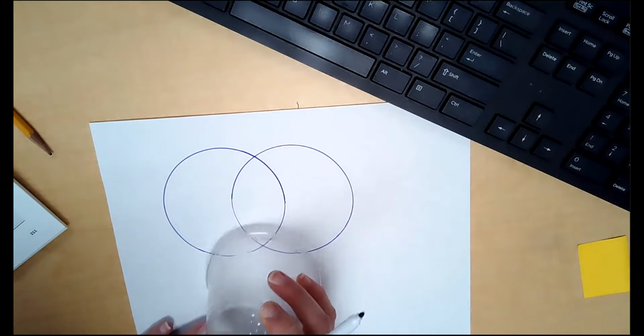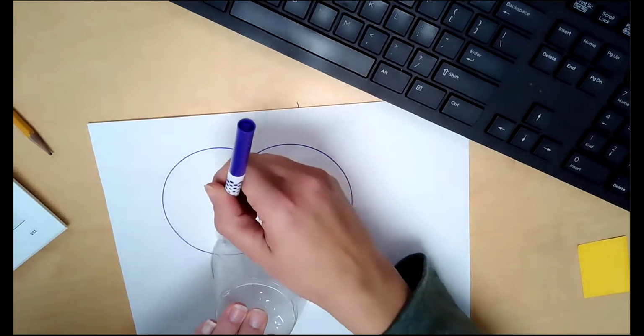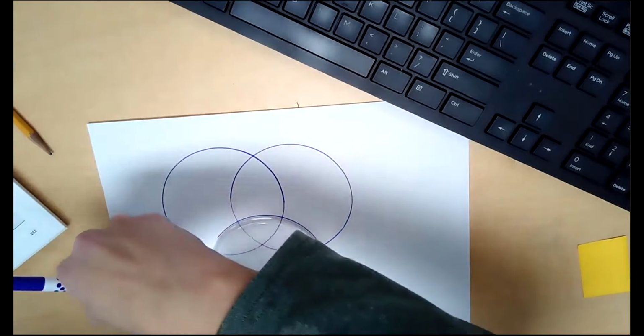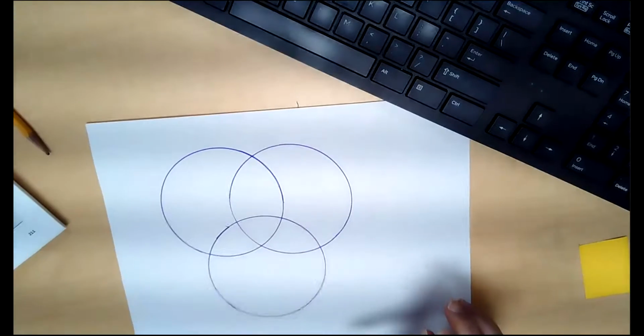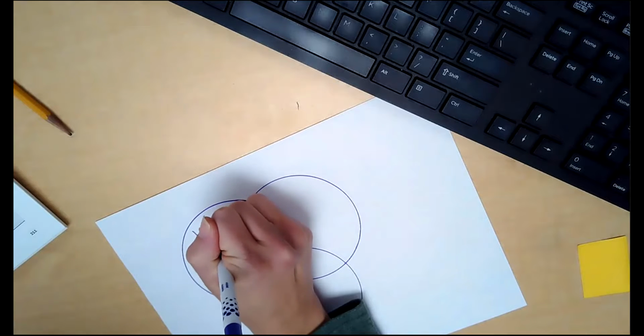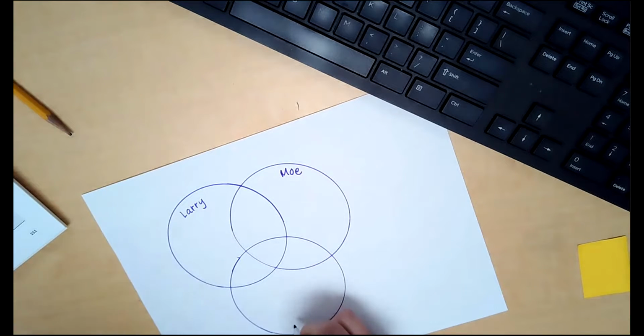So I'm going to put it where it starts over both of these, like this. Just like that. So now I have 3 circles, and then I'm going to label them. I'm going to say this one's Larry, and this one is going to be Moe, and this one is going to be Curly.